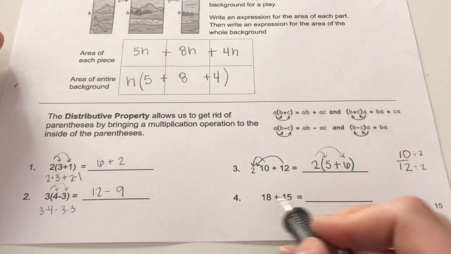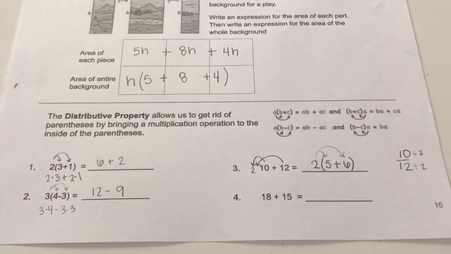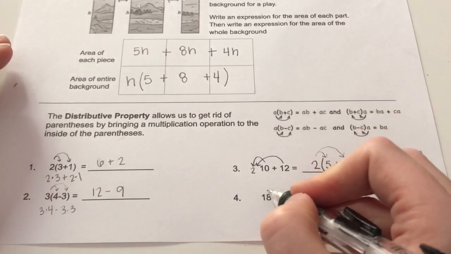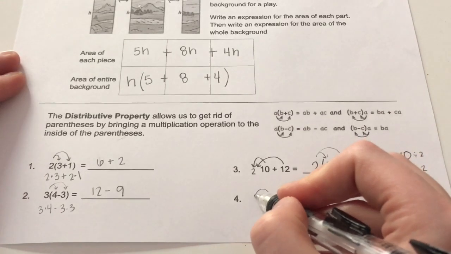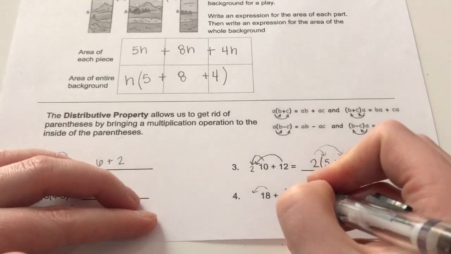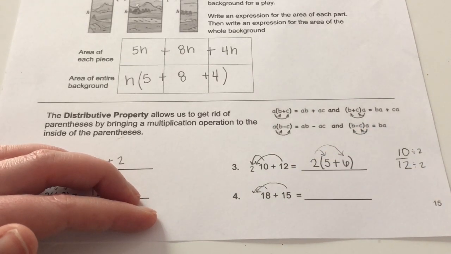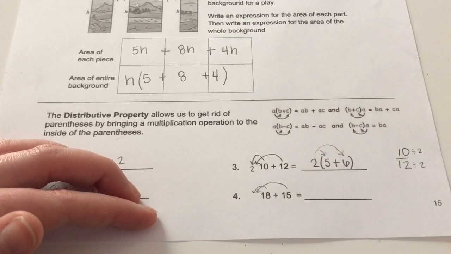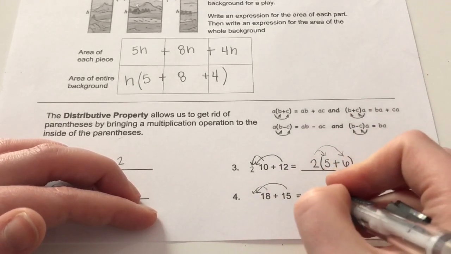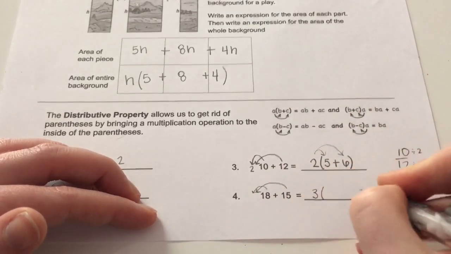Going backwards, I've got 18 plus 15. I need a number that I can undistribute. Is that a word? I'm making it a word. I need a number that I can undistribute from the 18 and the 15. You gotta think of a number that goes into both 18 and 15. The only thing I can think of is 3.